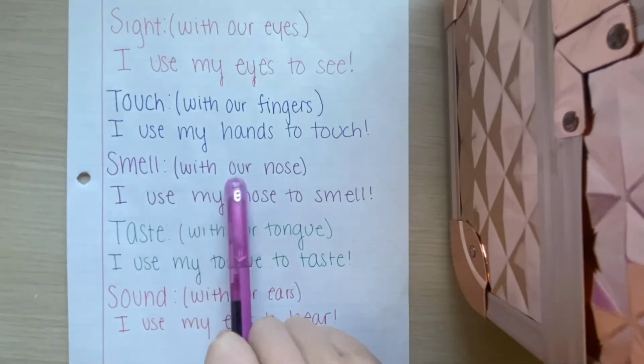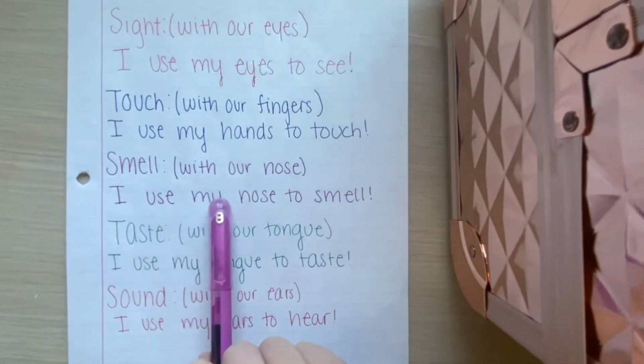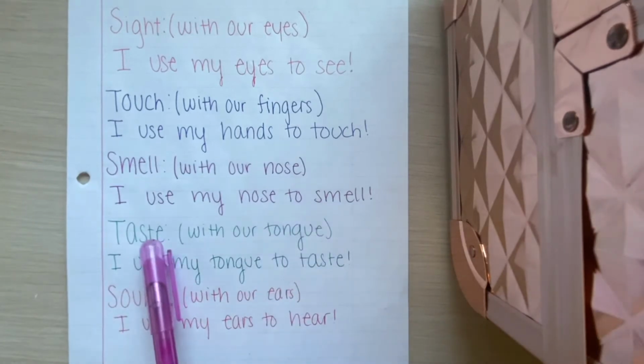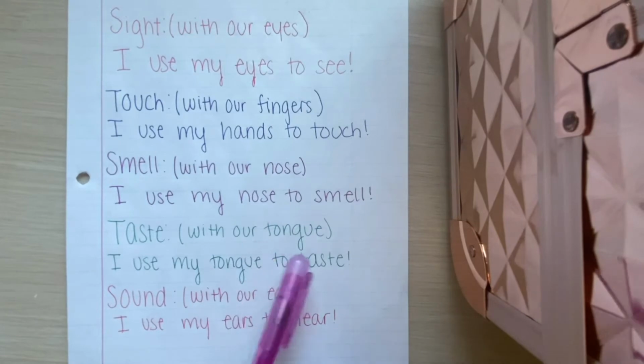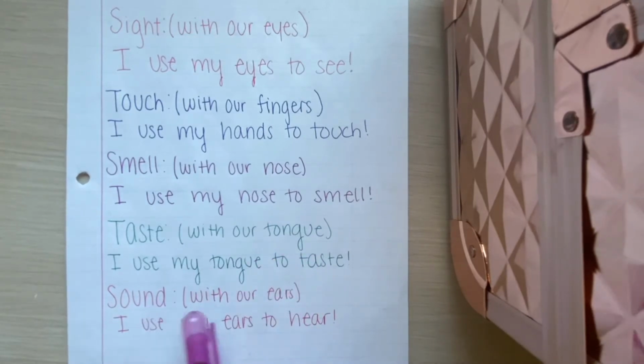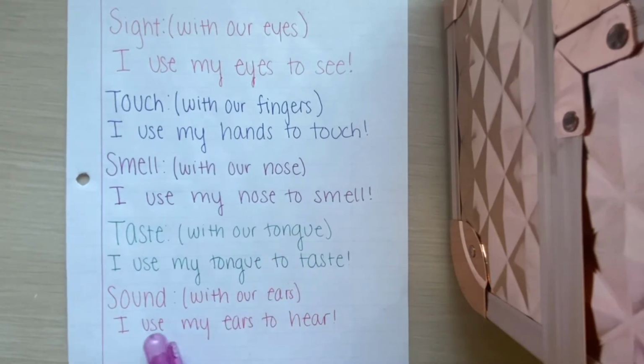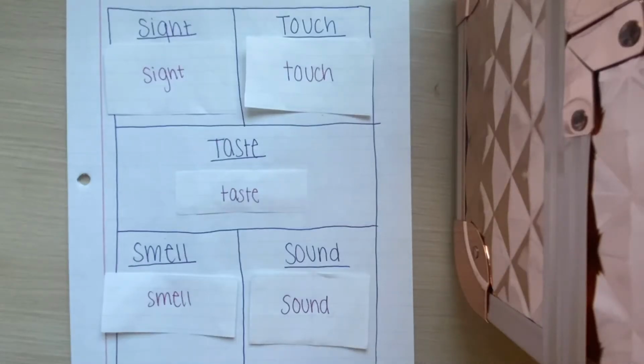Smell, with our nose. I use my nose to smell. Taste, with our tongue. I use my tongue to taste. Sound, with our ears. I use my ears to hear. Now that we know the 5 senses, let's try some examples.